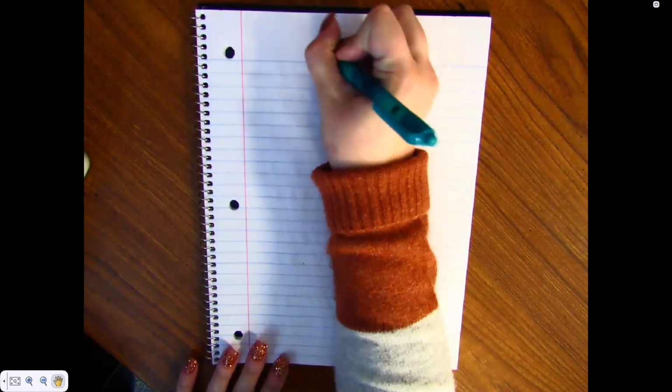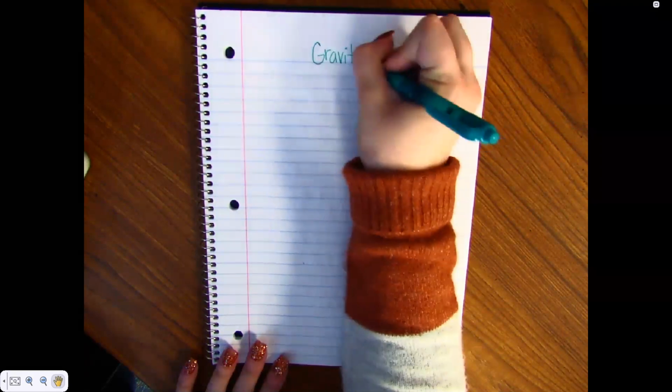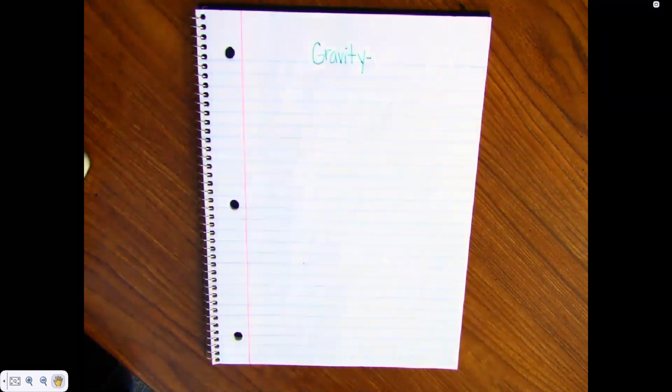Gravity. Can you get out your science notebook for me so we can talk about gravity? All right. So I want you to write the word gravity. Write the word gravity.